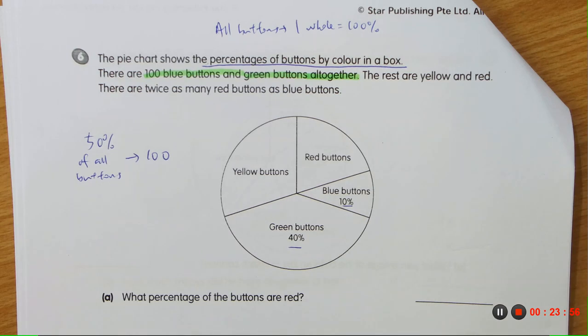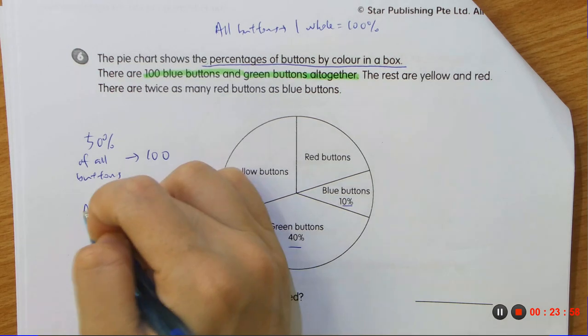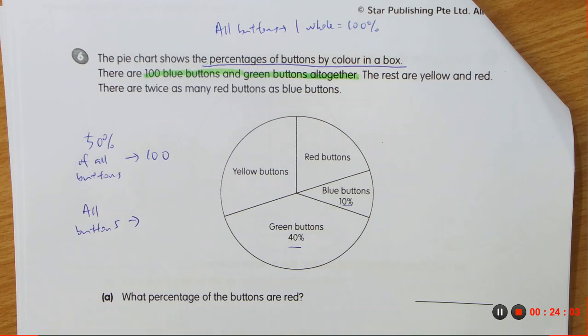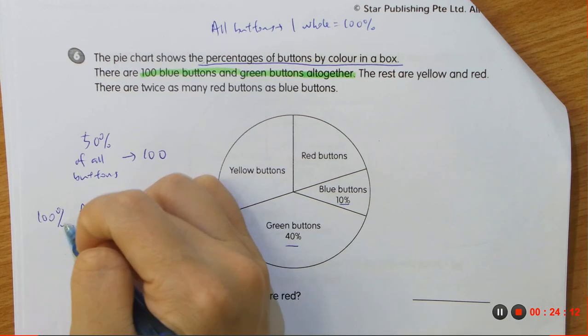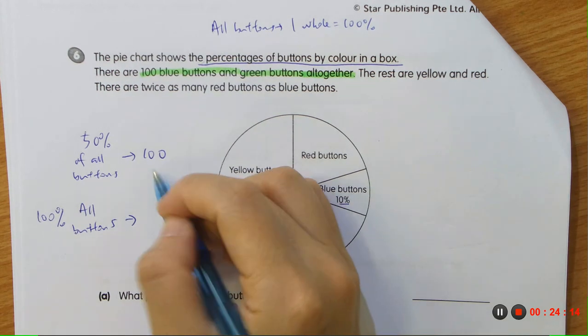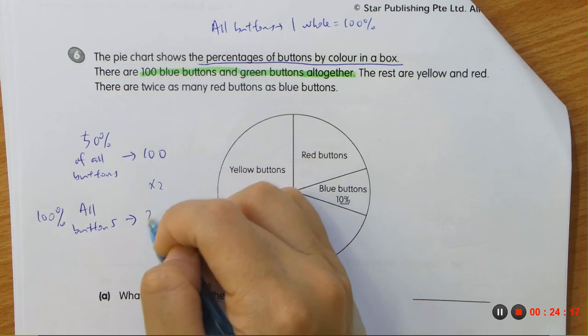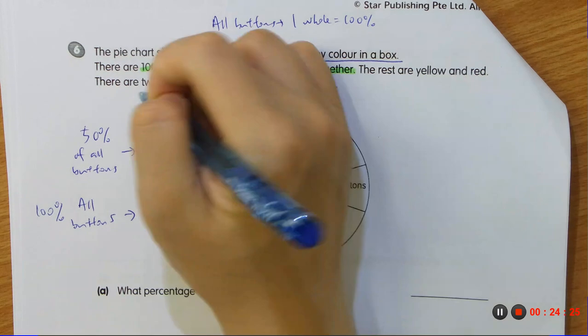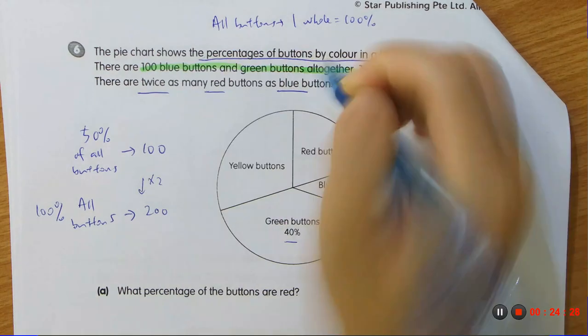As a result, can I know how many buttons there are altogether? And that number will be, that's it? 50% of the buttons is 100, so all the buttons will be 200. Thank you very much, because 100 times 2. The rest are yellow and red. There are twice as many red as blue.